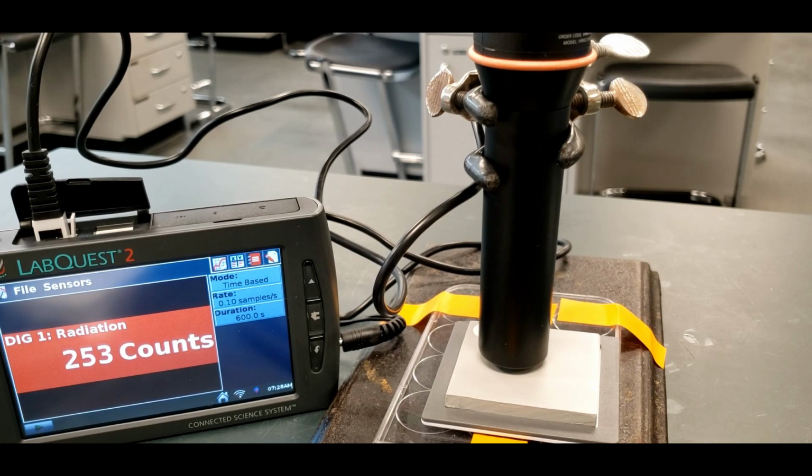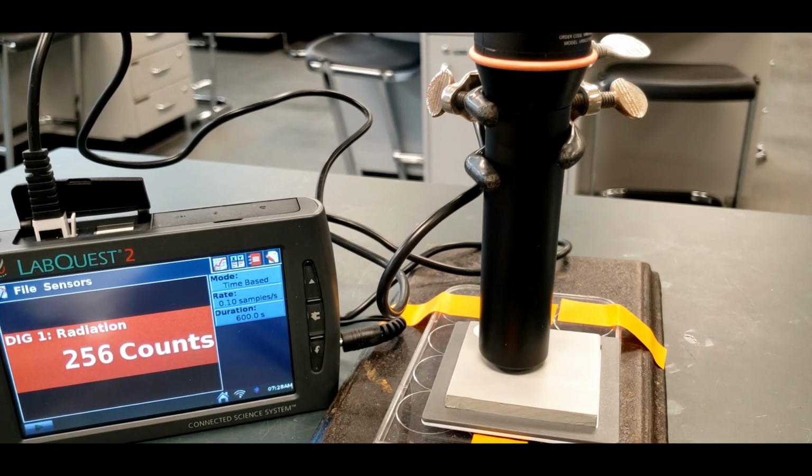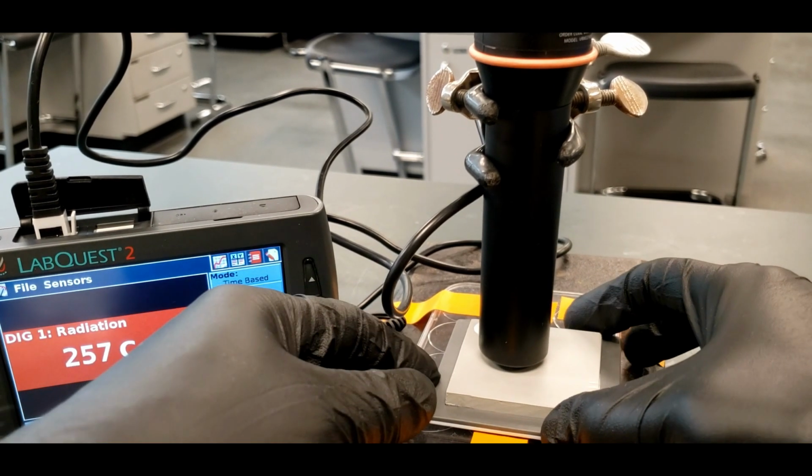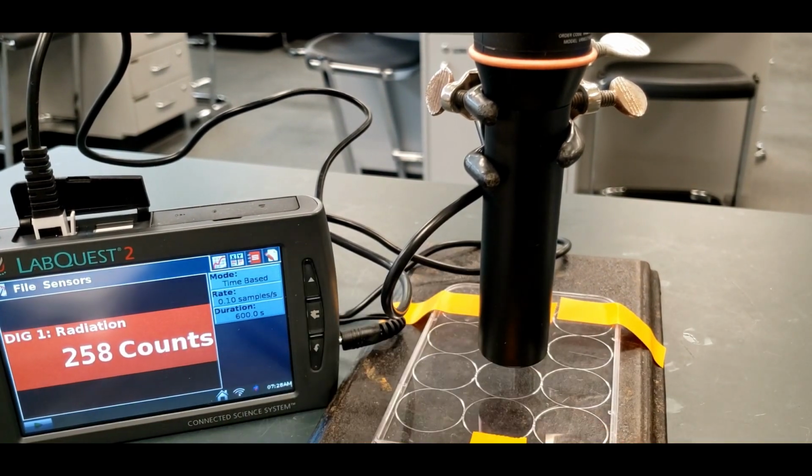Yeah, nothing. And the lead is 1/4 of an inch thick. So what we're hearing is most likely background radiation. All right, so that's for the alpha particle radiation.